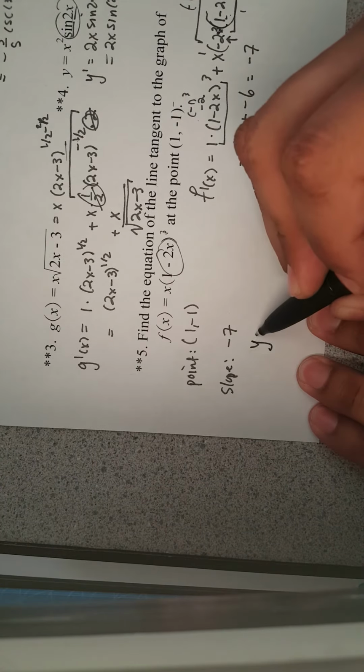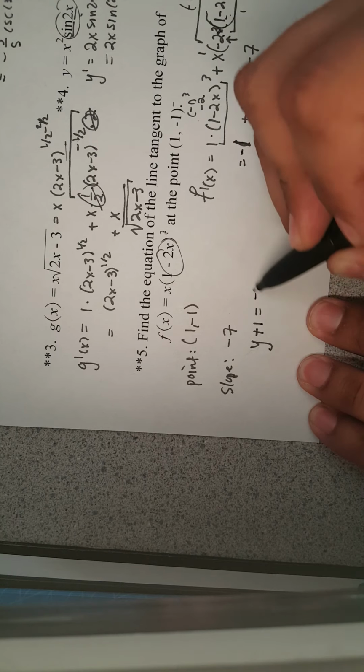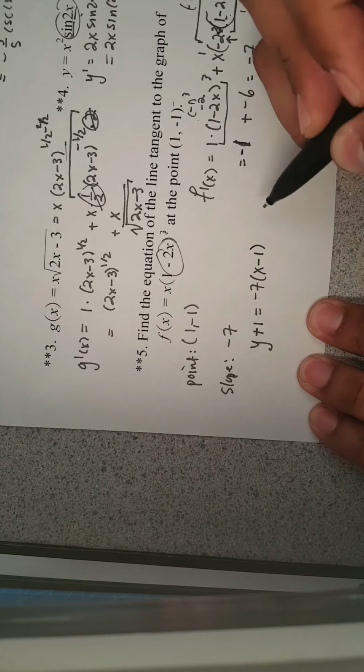So now we have enough information. y plus 1 is equal to negative 7 times x minus 1. And that's it.